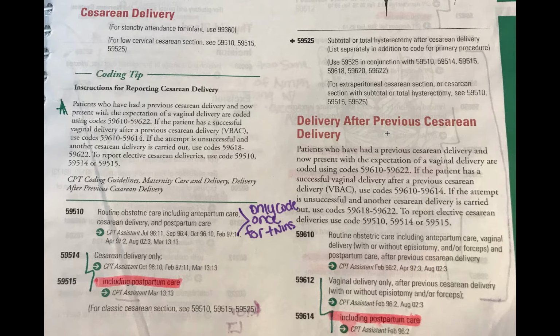Cesarean delivery. Let's read the coding tip. Patients who have had a previous C-section and now present with the expectation of a vaginal delivery are coded with the code range 59610 through 59622. That code range is over here under the section Delivery After Previous Cesarean Delivery. If the patient has a successful vaginal delivery after a previous C-section delivery, VBAC, use codes 59610 through 59614, the same codes over here. If the attempt is unsuccessful and another C-section delivery is carried out, use the code range 59618 through 59622, and we'll see those here in a minute.